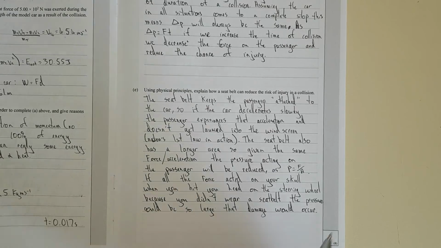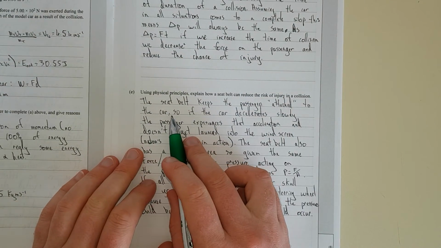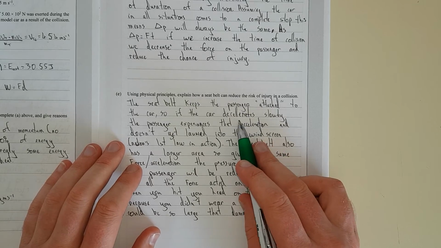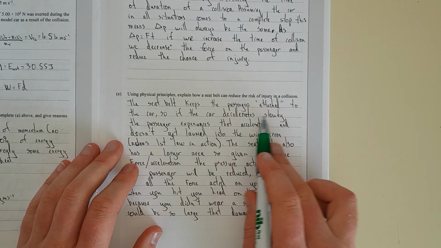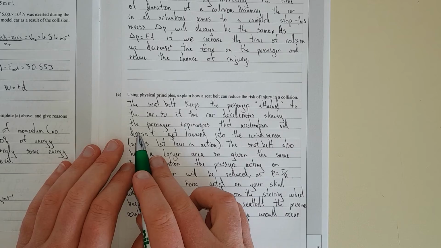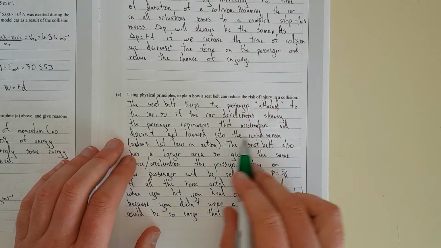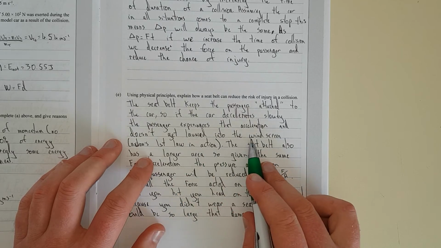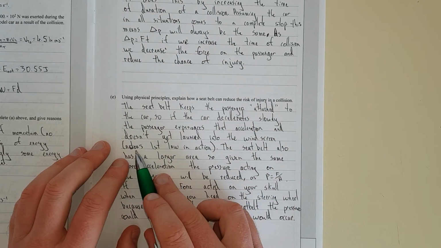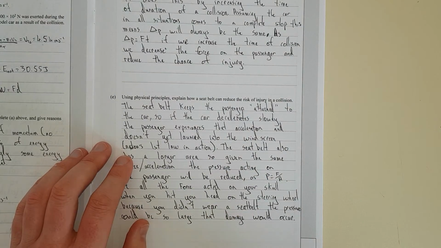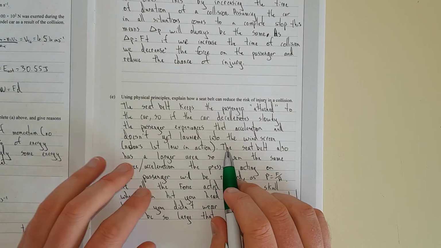Right, so I've said the seatbelt keeps the passenger attached to the car. It's kind of the point. So if the car decelerates, I don't think that's a word, but negatively accelerates, who knows, slowly, the passenger experiences that negative acceleration and doesn't get launched into the windscreen. That's Newton's first law in action. So you just continue on with the same velocity that you had under your own inertia.